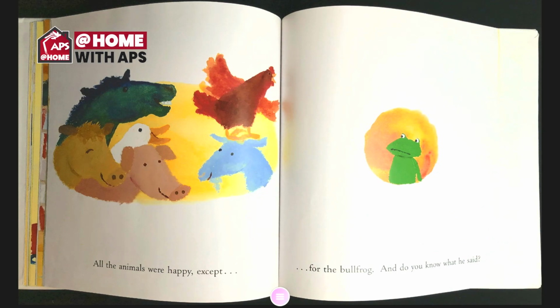All the animals were happy except for the bullfrog. And do you know what he said?